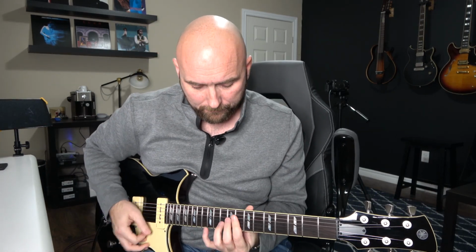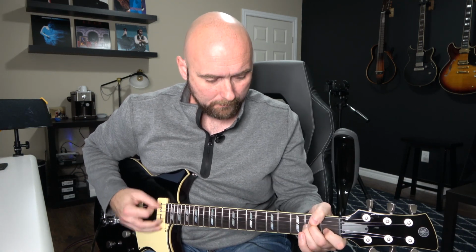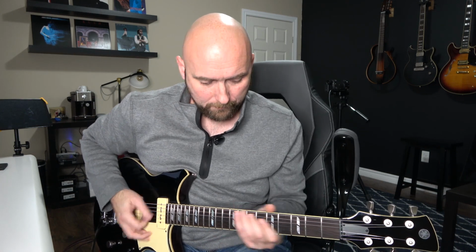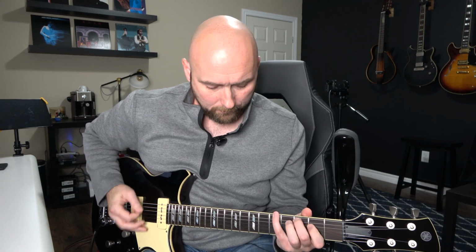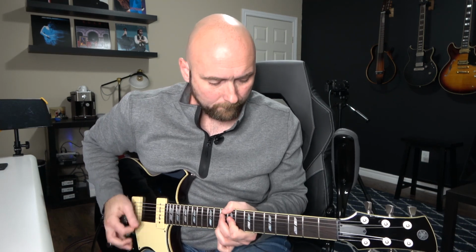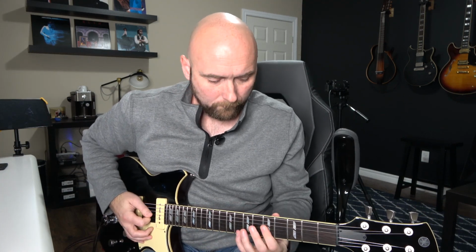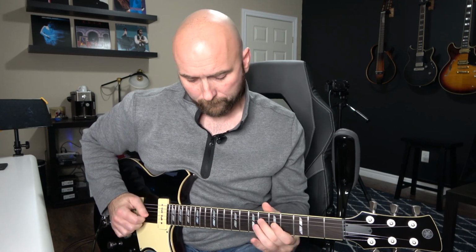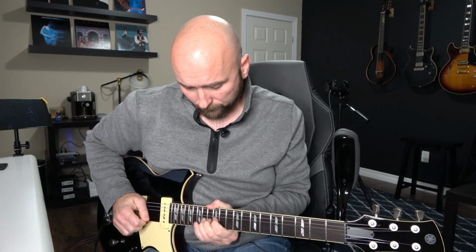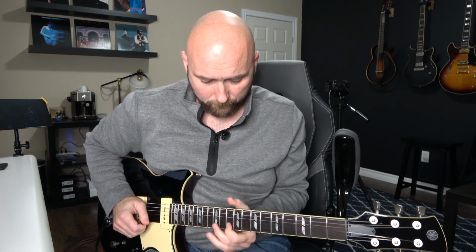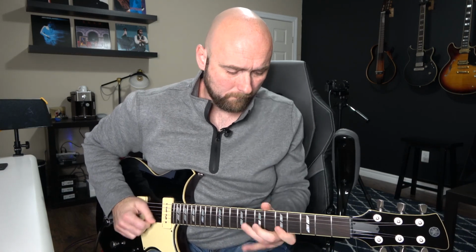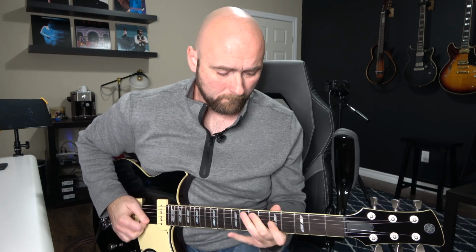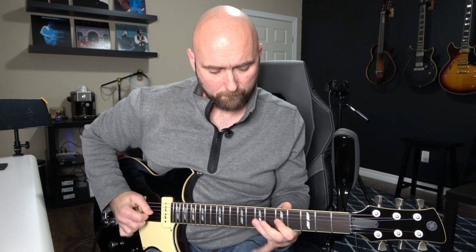So it gives us the ability to move around effortlessly as little chords, like I was saying, and incorporate them into lead ideas as well, and to just visualize our fingerboard in new ways, right?